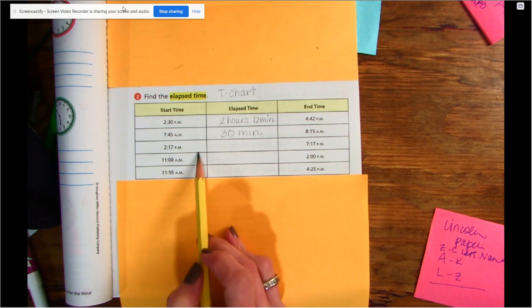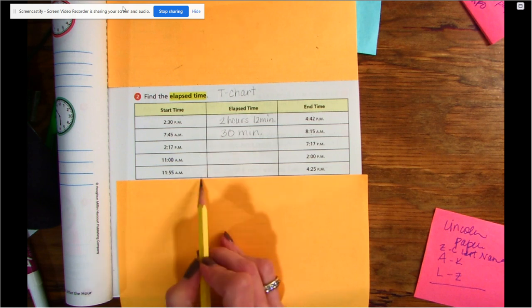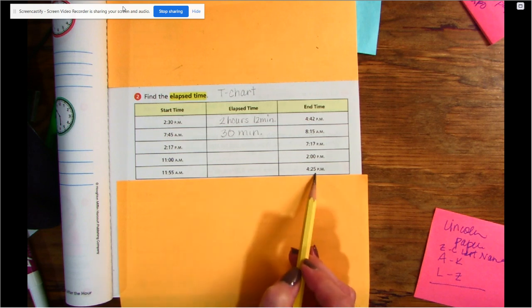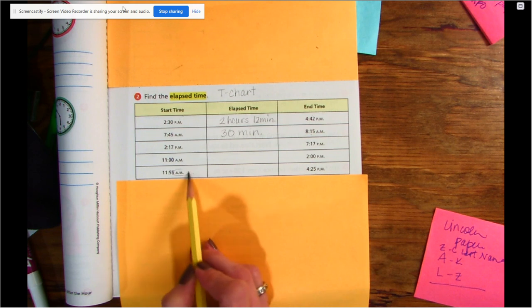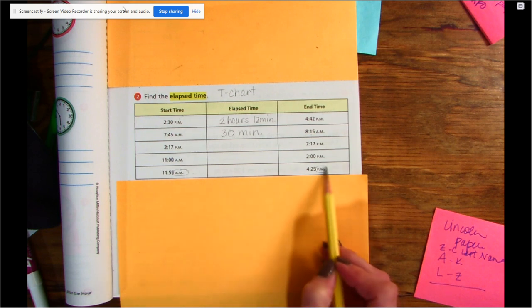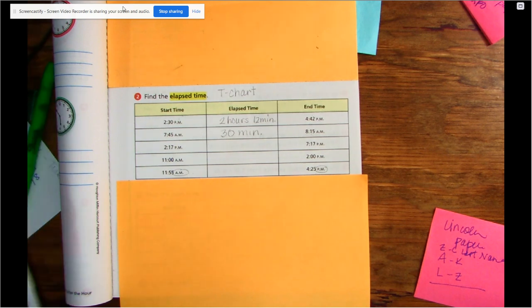Now, let's do this last one. 11:55 to 4:25. Notice this says a.m. So this is before noon. This says p.m. So it's after the noon time, right?